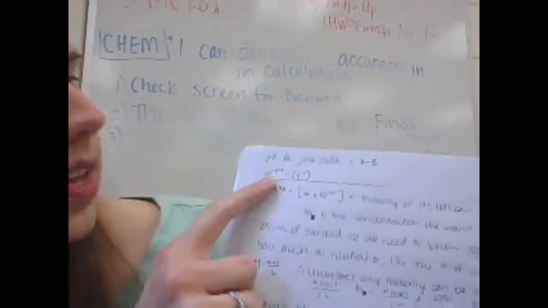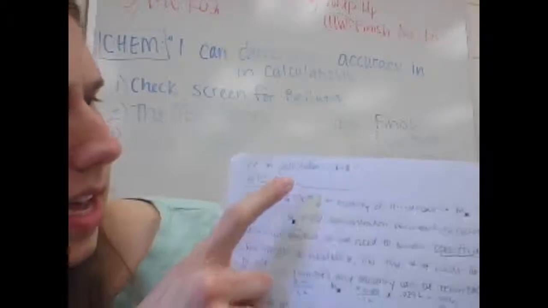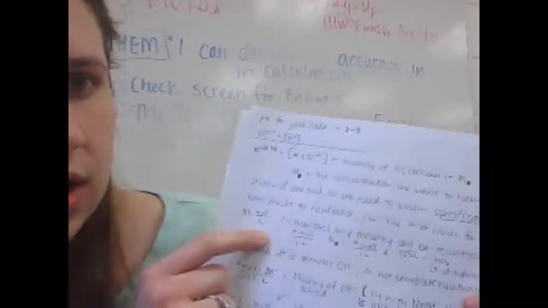Okay, so I want to show you what I have here. Up in the corner you can see some of these equations that we have. For instance, 10 to the negative pH will give us our concentration of H plus ion. And another thing that might be useful to you is that molarity, the big M, is the same as moles over liters. So that's a unit change that you might need to know.